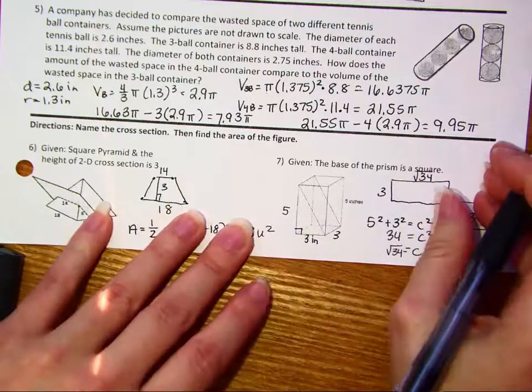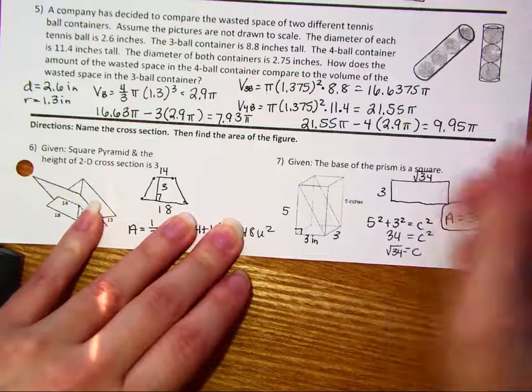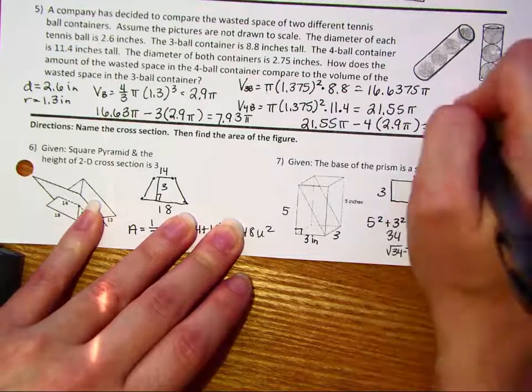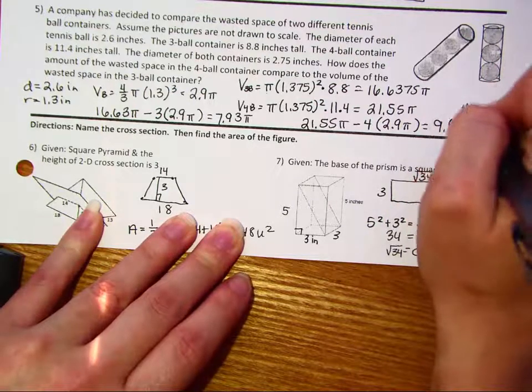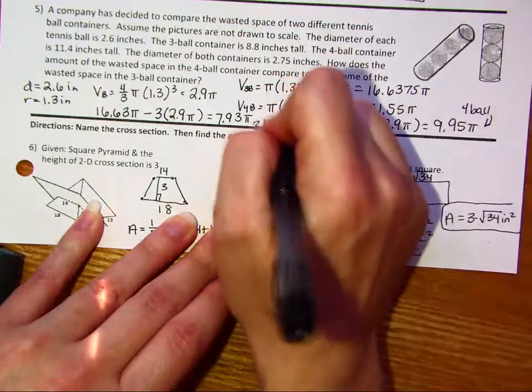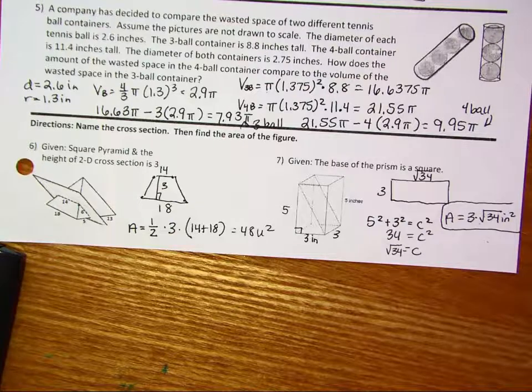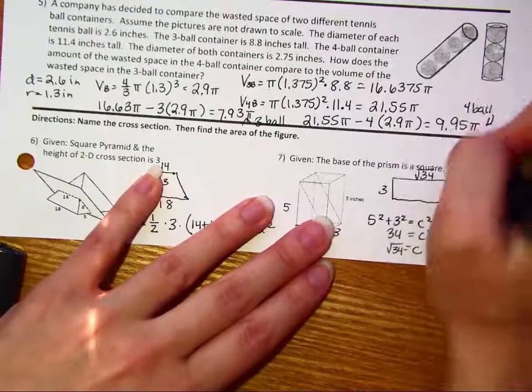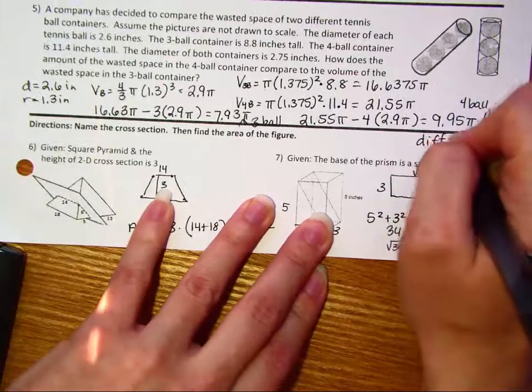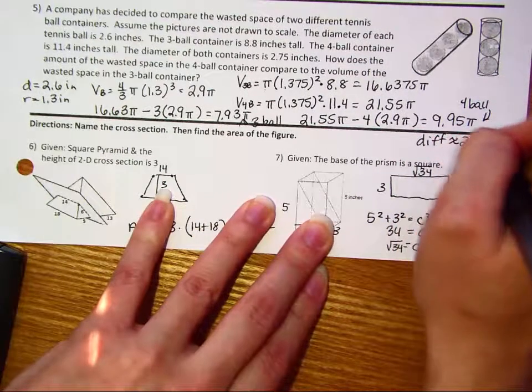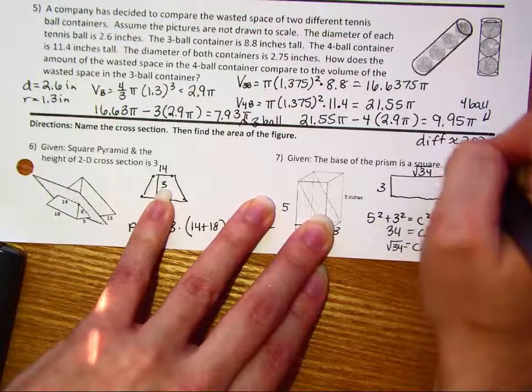So what's the difference in our wasted space? Here for the 4-ball container, we've got this as our volume. For the 3-ball container, we've got this as our volume. So to find the actual wasted space difference, we can do 9.95 minus 7.93, and that gives me a difference here of about 2.02 pi units of wasted space.